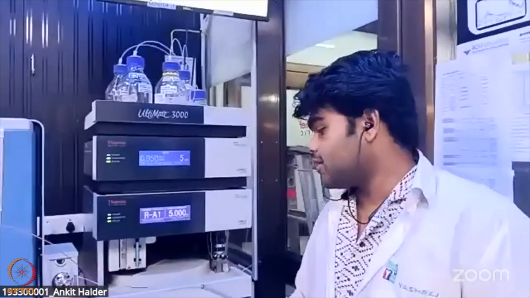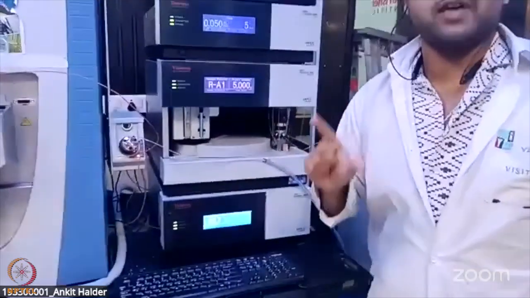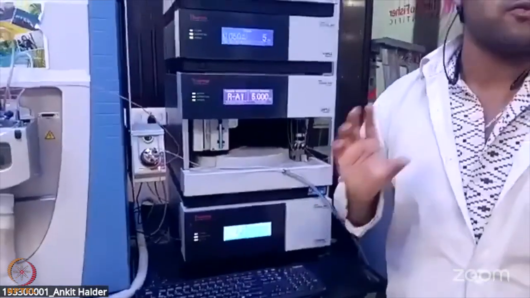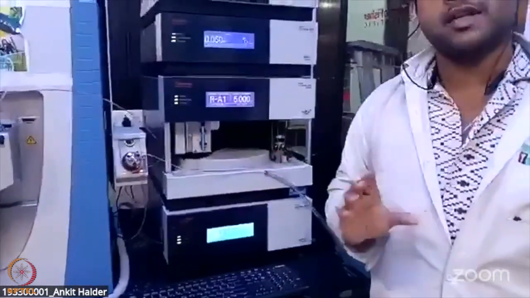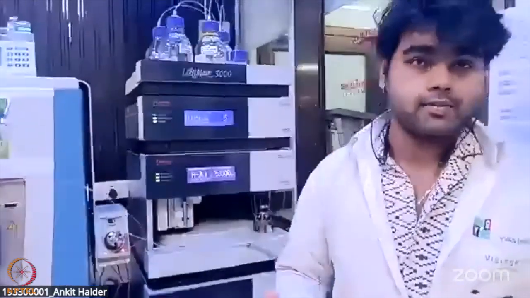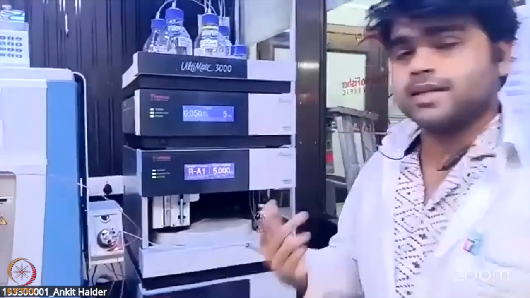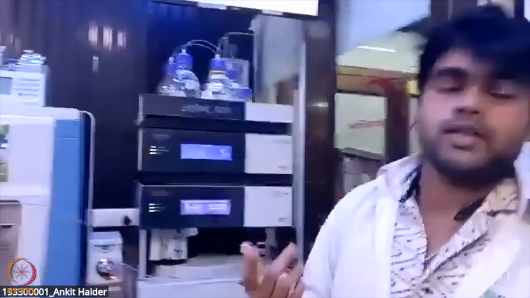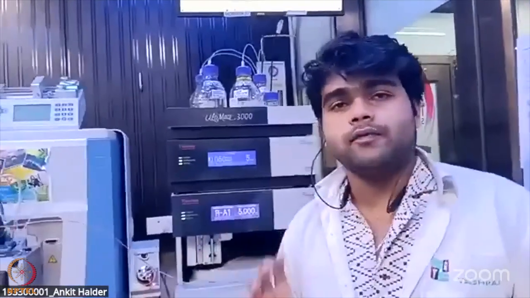This component will keep the ambient temperature at 40 degrees Celsius, and it makes sure that there is no such fluctuation in the ambient temperature. So basically for this kind of column functioning, the column compartment keeps the temperature at 40 degrees Celsius.